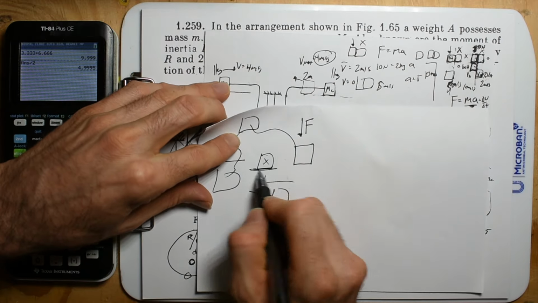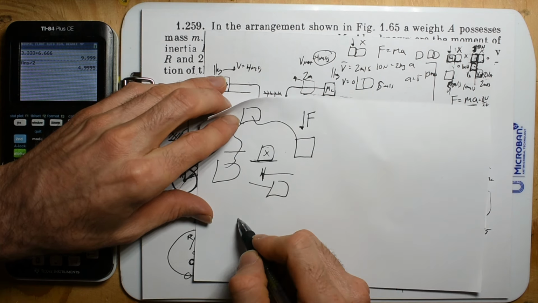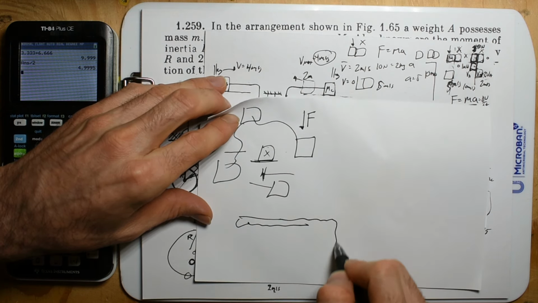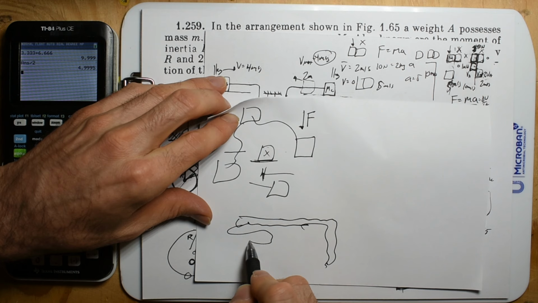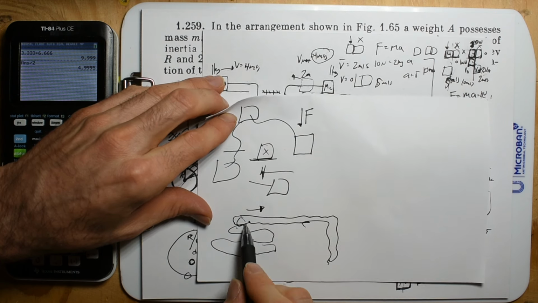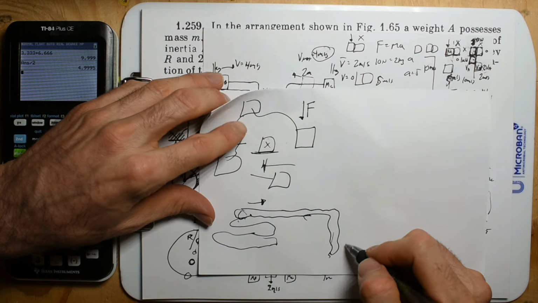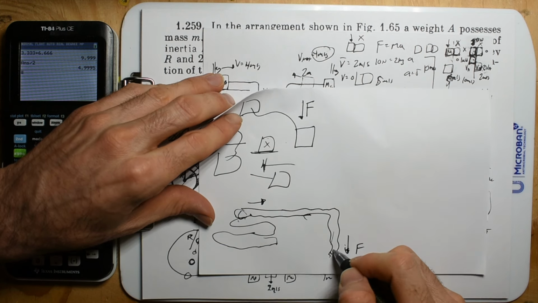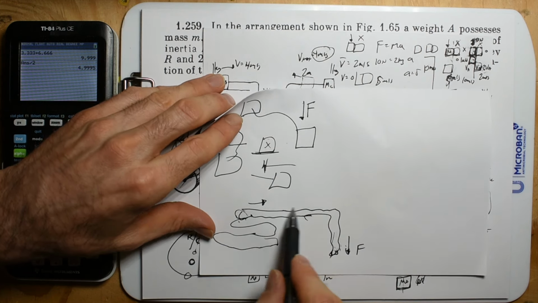The masses that aren't moving at all, it's like you're pulling a chain off a table, but some of the mass isn't moving. Well, if this is the mass that's moving, then that driving force is only operating on those chunks of mass.